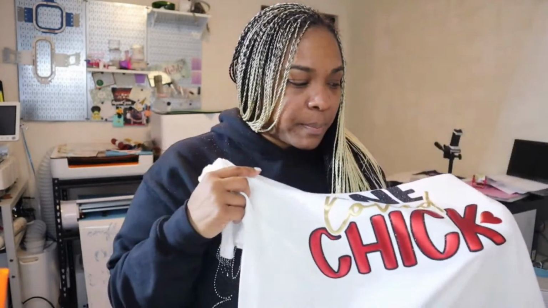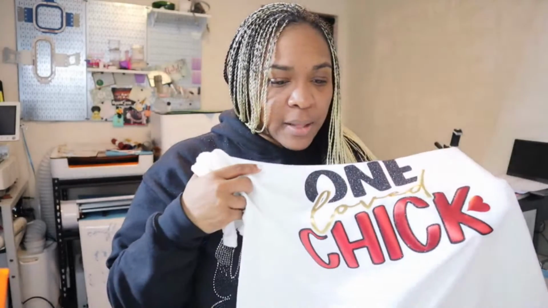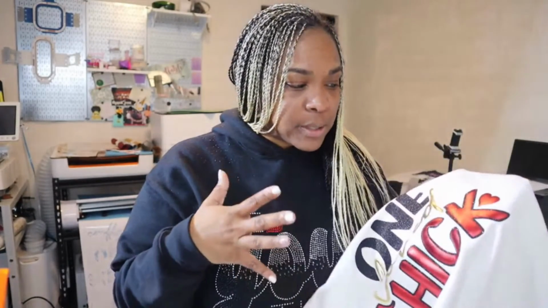Barb, I am so obsessed with this puff. I cannot wait. I have some more designs that I'm gonna use the puff with, but I love the metallic puff, how it looks in person. You have to see it. You have to remember it puffed, and I can't even make up how perfectly this puffed up.